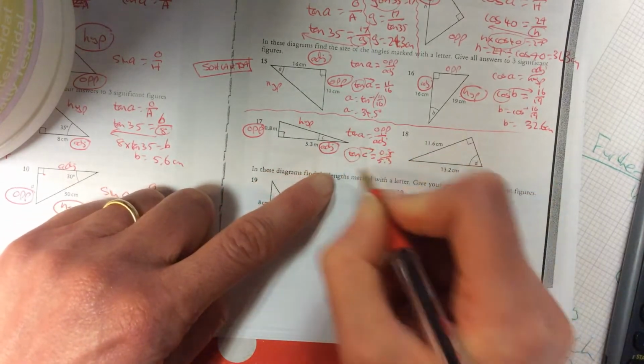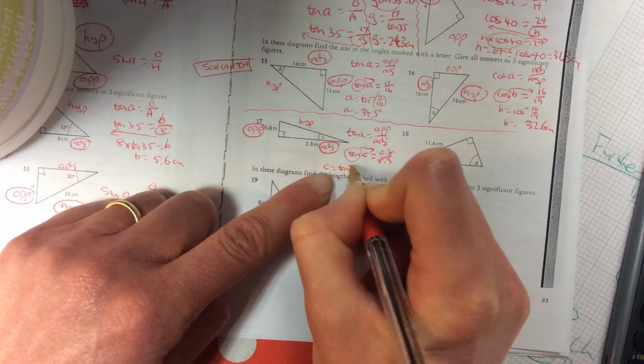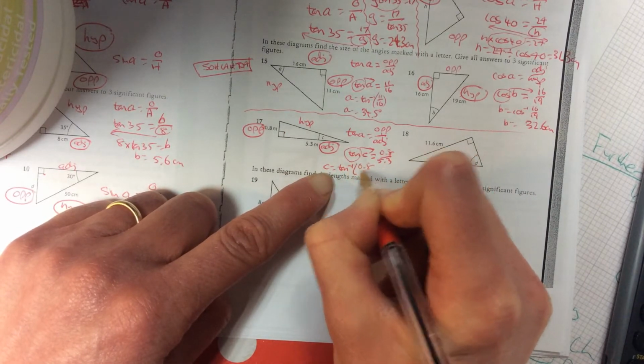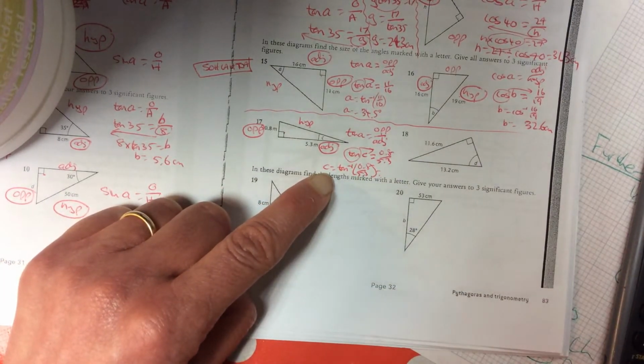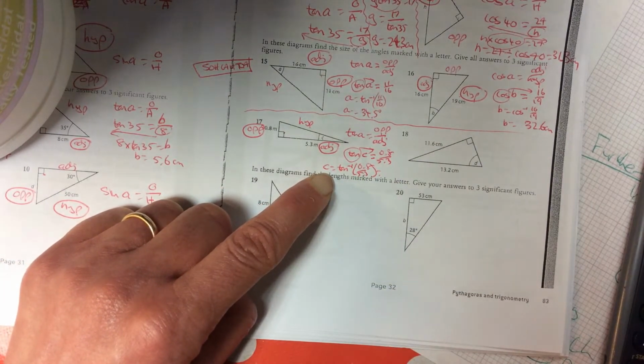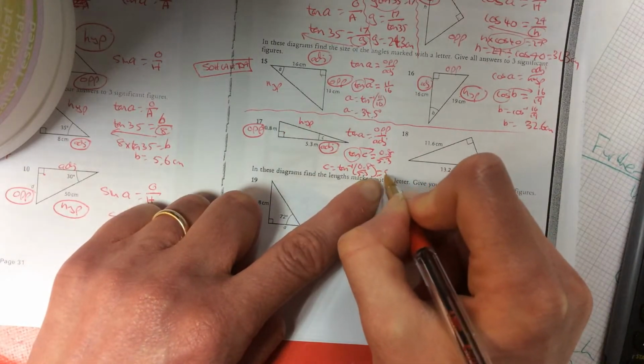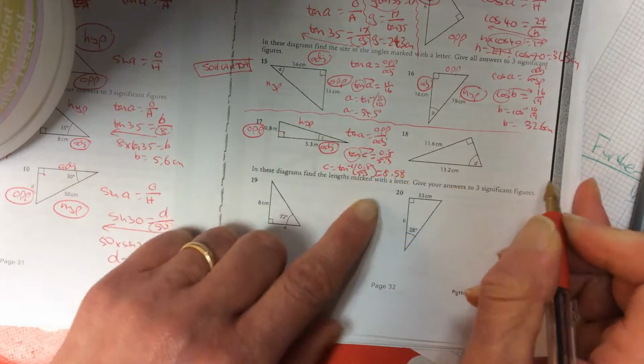Bring your tan over and it becomes inverse tan. So minus 1, 0.8 divided by 5.3. So in your calculator, shift tan 0.8 divided by 5.3 should give you an answer of 8.58.